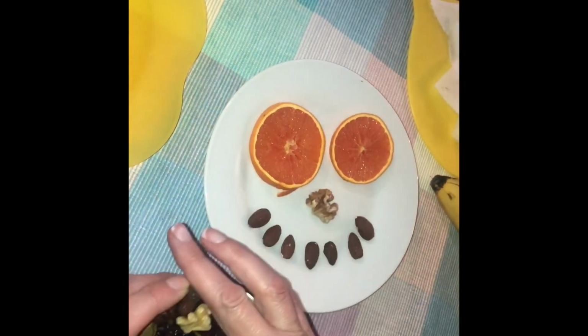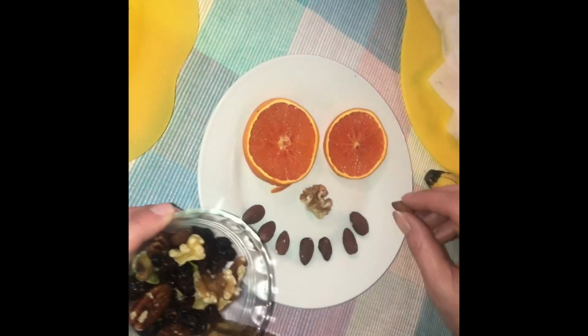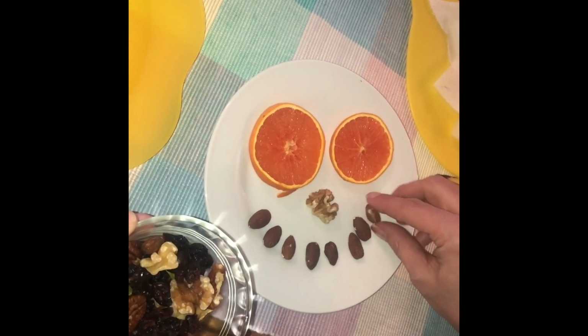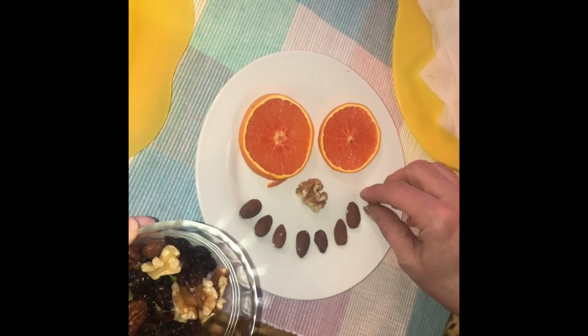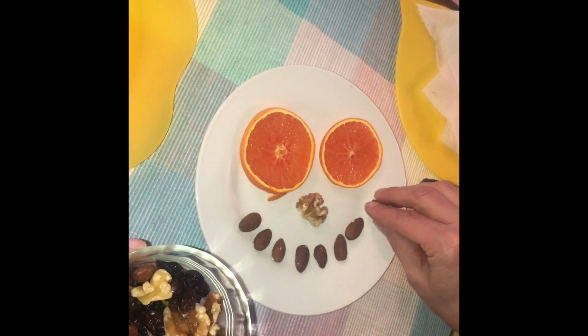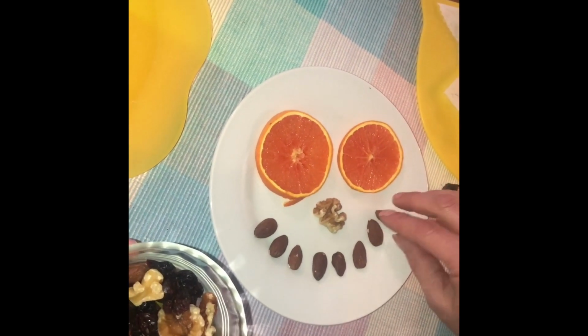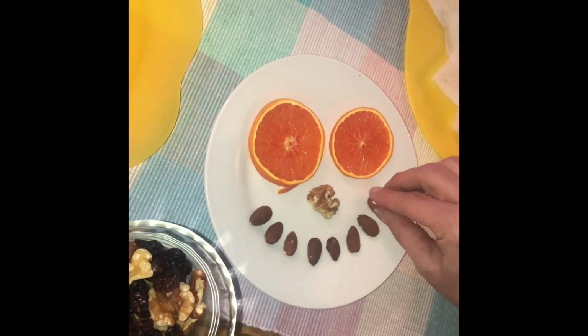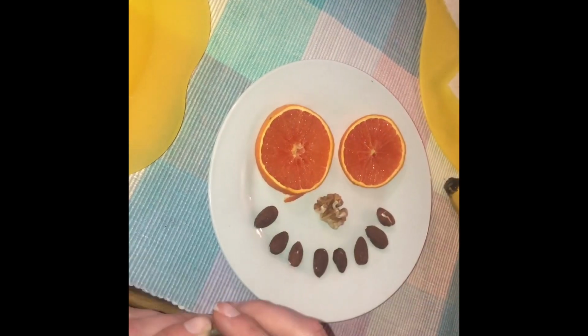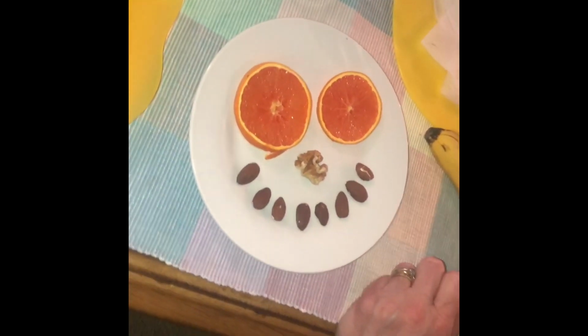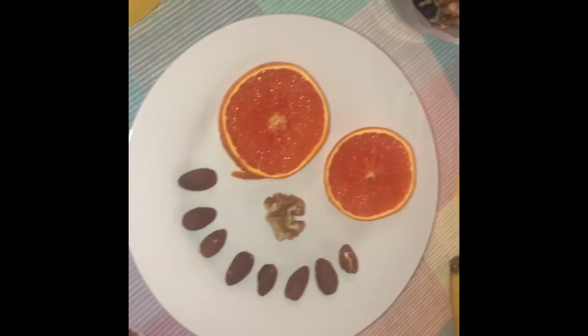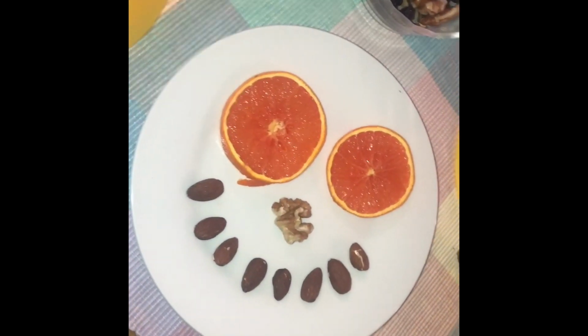Okay, so there's my mouth. So I'm feeling happy today because the sun was shining. It was a beautiful day. It was kind of windy, but it was still beautiful. I feel happy when the sun's out. So there's my smiley face because I was feeling happy. And I'm gonna run to the fridge and get my hair.